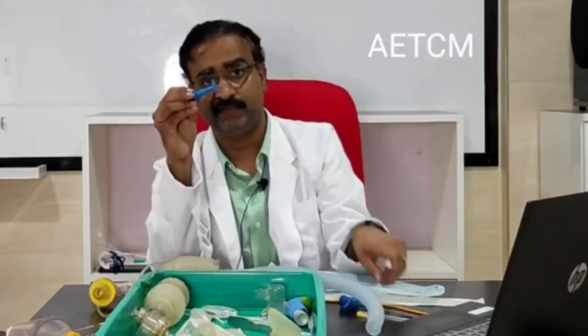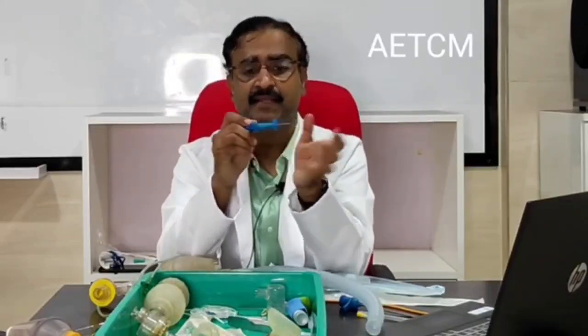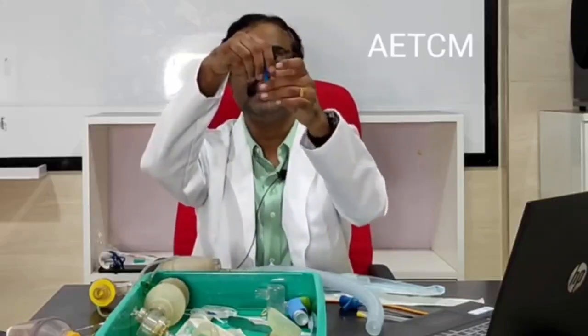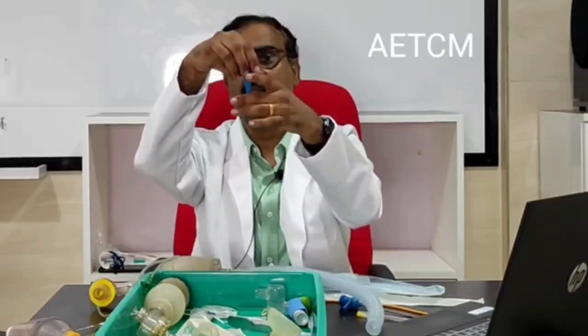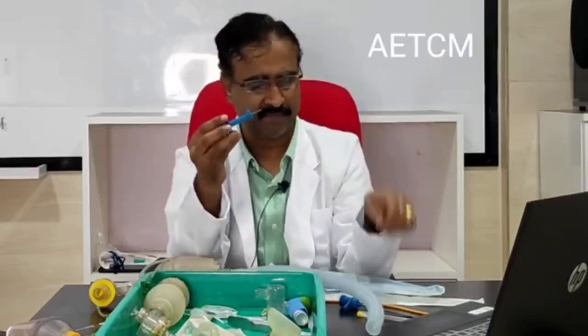In a smaller baby, we have another type of bone marrow needle. The only difference is that there is a guard. The guard will tell you how much length you would like to move in. So this can be adjusted in this way. Okay, that is the only difference apart from the length.